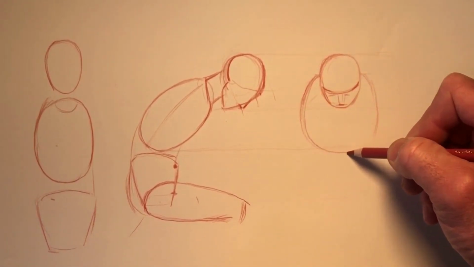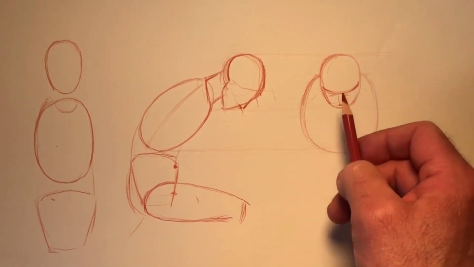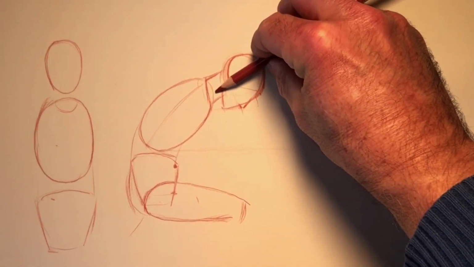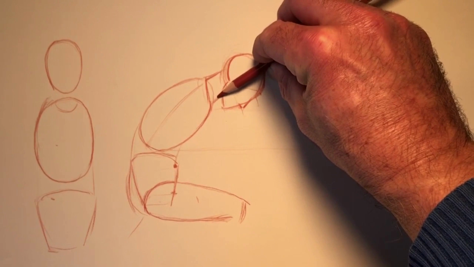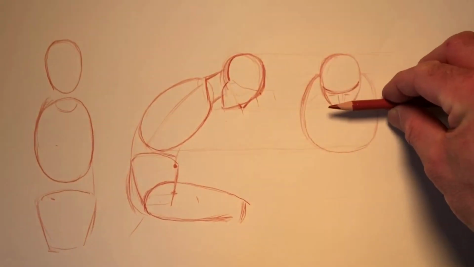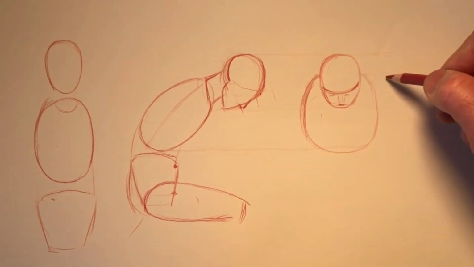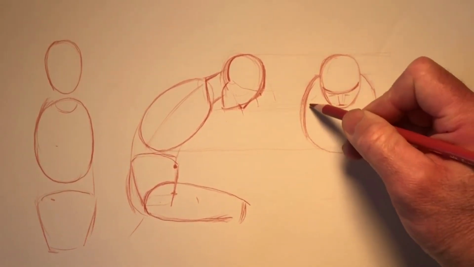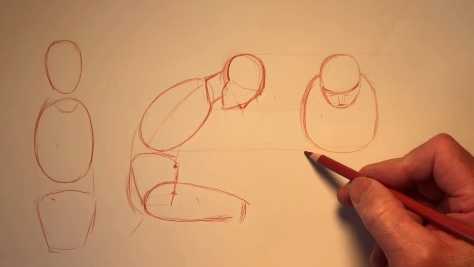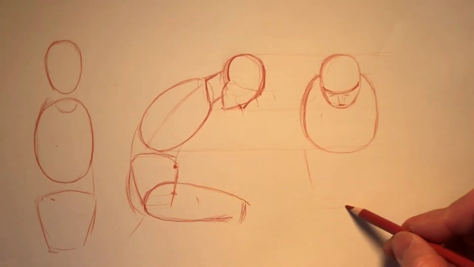The volume of the rib cage. So the width of the rib cage is a little bit more than 1 head, it's about 1 1/4. So that's pretty good, right? And now I have here the pelvis, right? And the bottom of the pelvis is here, right?